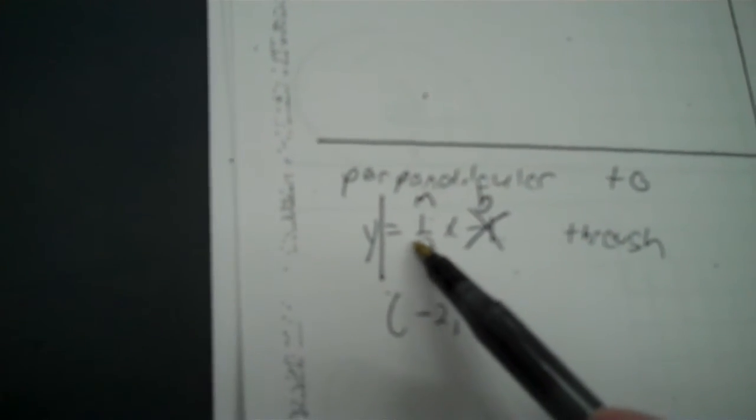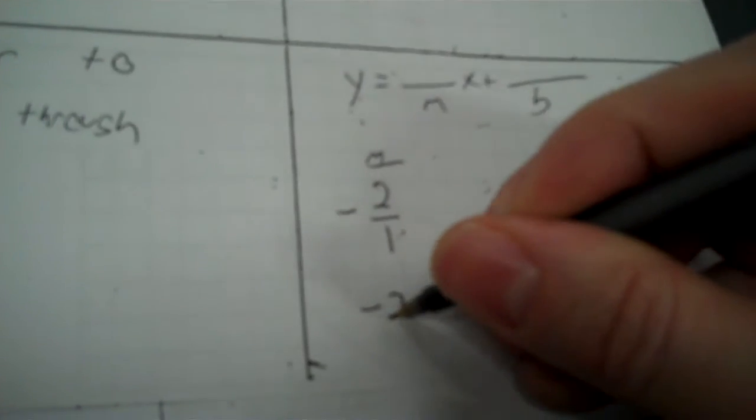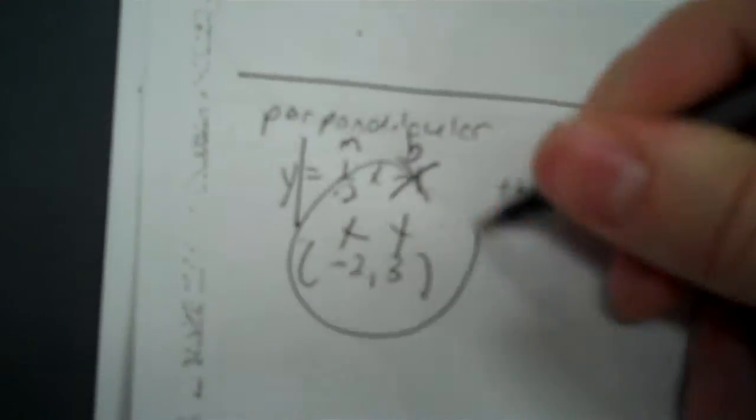And that's positive, so over here we need this to be negative. And also if you have a 1 under it, you can just call it -2. You can put -2 over 1. It'll work. And then y equals m times x plus b. So m is -2, and the y and the x come from here.